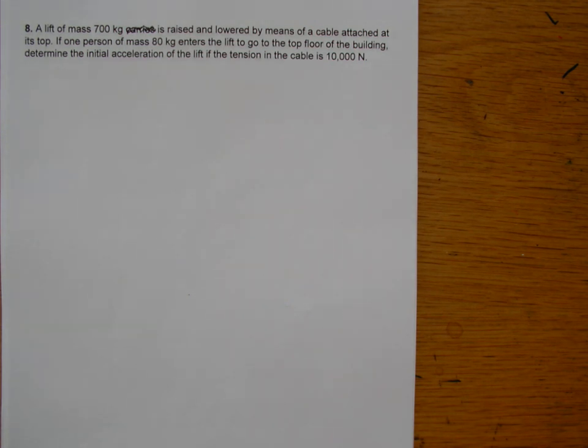Okay, a lift of mass 700 kilograms is raised and lowered by means of a cable attached at its top. If one person of mass 80 kilograms enters the lift to go to the top floor of the building, determine the initial acceleration of the lift if the tension in the cable is 10,000 newtons.